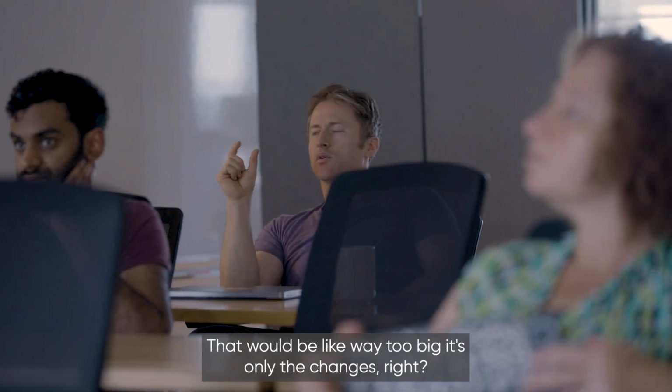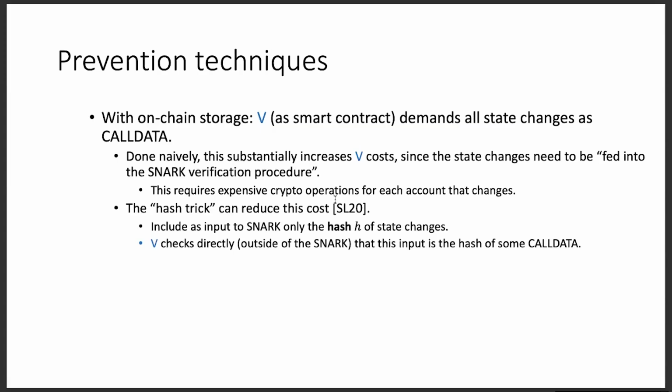That would be way too big. It's only the changes, right? Yeah. Okay, so if I'm understanding what you're saying correctly, something that people actually do now is store only deltas, the differences between each state update.